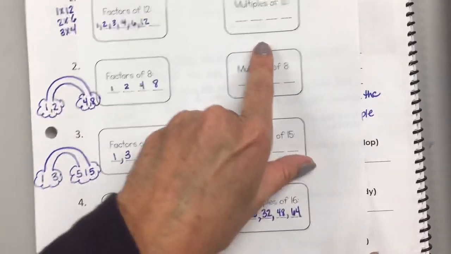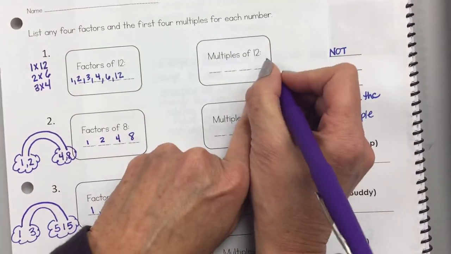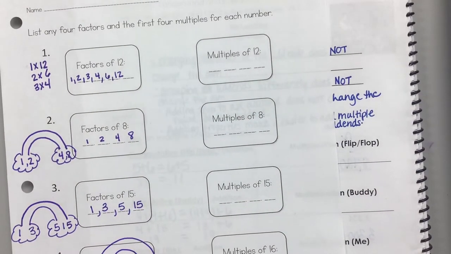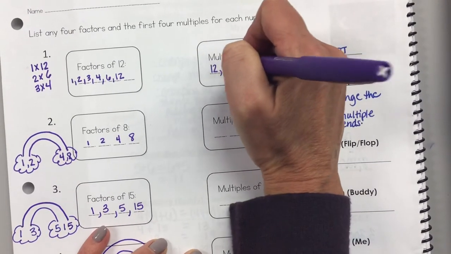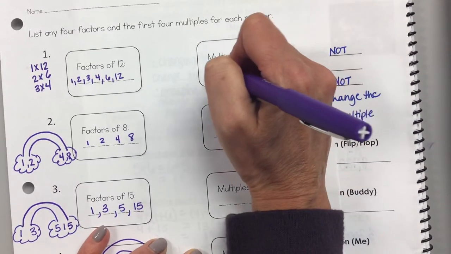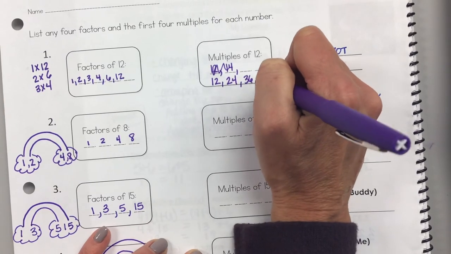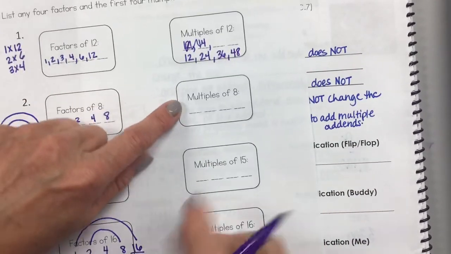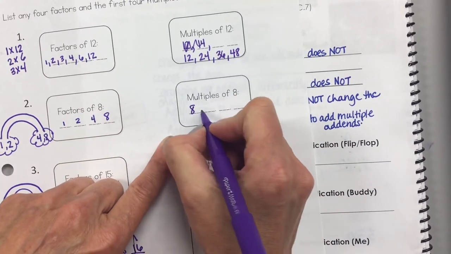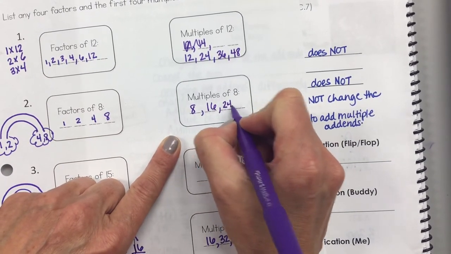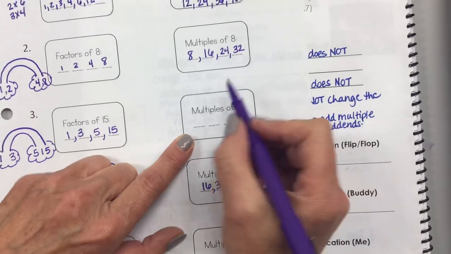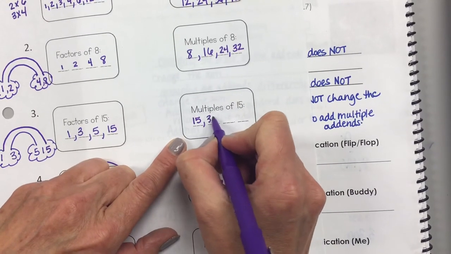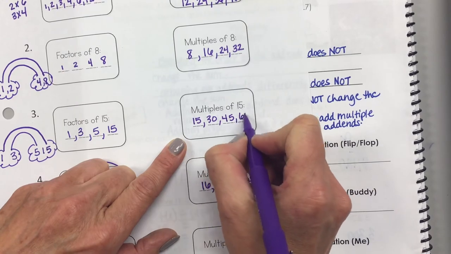Now multiples are when we're skip counting by the number. So multiples of 12 mean to skip count by 12. Do the first 4 multiples with me. 12, 24, 36, 48. Multiples of 8. Count by 8s with me. 8, 16, 24, 32. Multiples of 15. Skip count by 15. 15, 30, 45, 60.